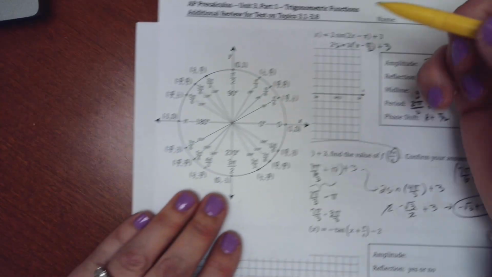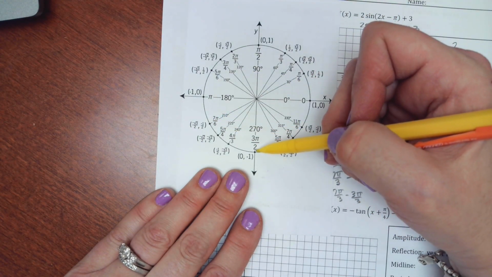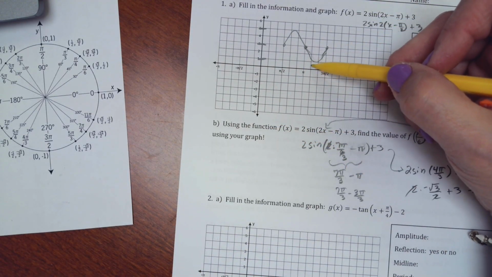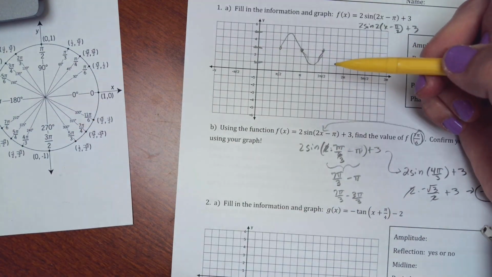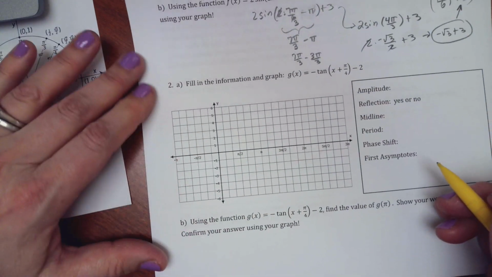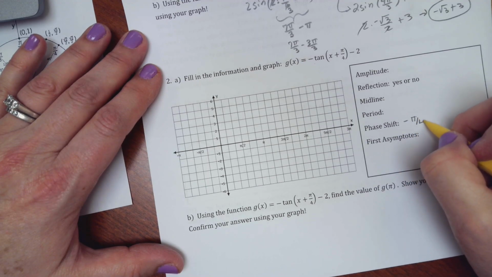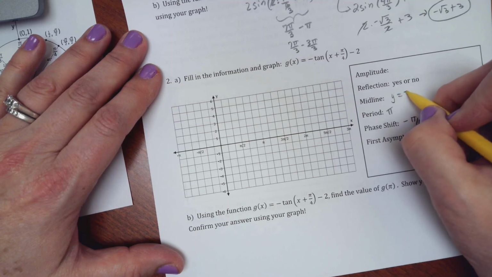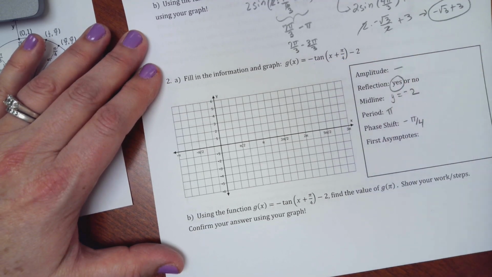So look, 7 pi over 6 is a little bit past 180. It's a third of the way to 3 pi over 2. So if I go a third of the way to 3 pi over 2, like right there, and look right there, my answer is 1.3 about. Okay, so it should match up to something on your picture. All right, down here, let's see, phase shift, I got left or negative pi over 4. Period is still pi because no change to it. Midline is y equals negative 2. Reflection, yes. Amplitude, there's no change, so no change there.